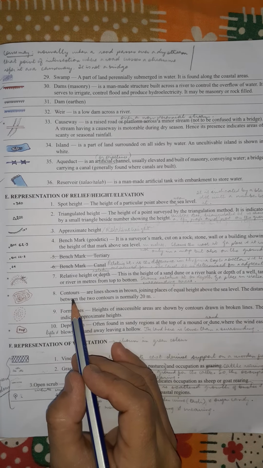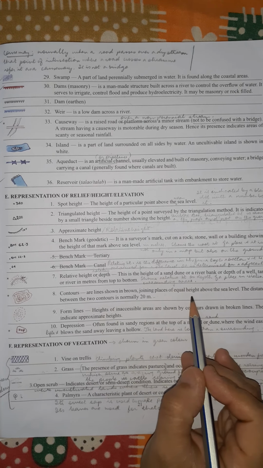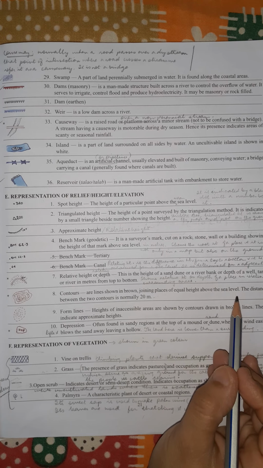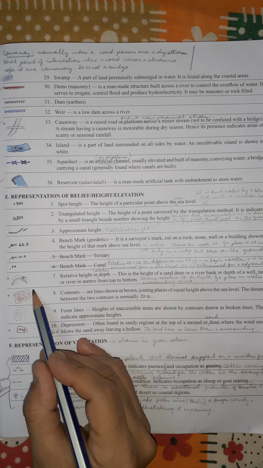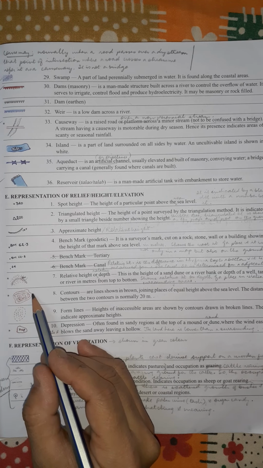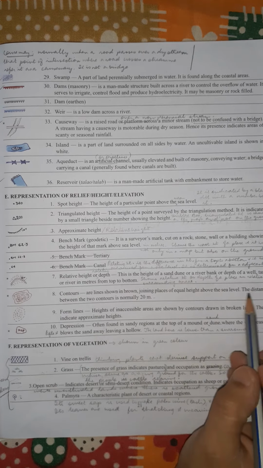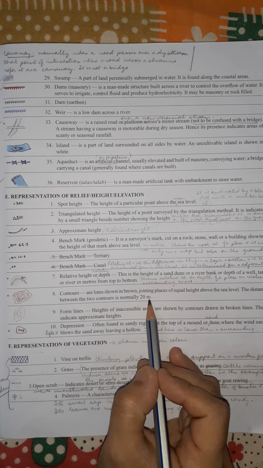Next we have contours. These are lines shown in brown joining places of equal height above the sea level. As you can see here, usually the topomap showing such lines, brown lines, are contour lines. And the distance between the two contours is normally 20 meters.